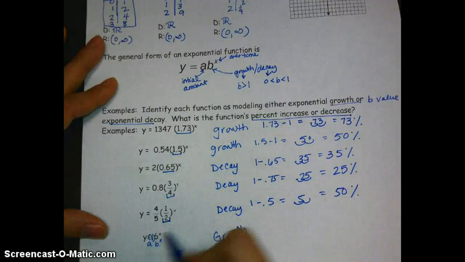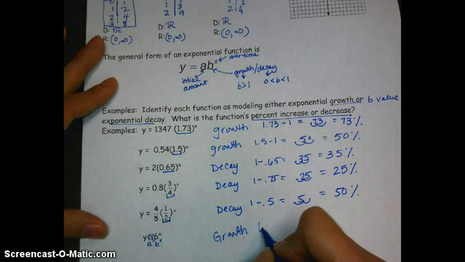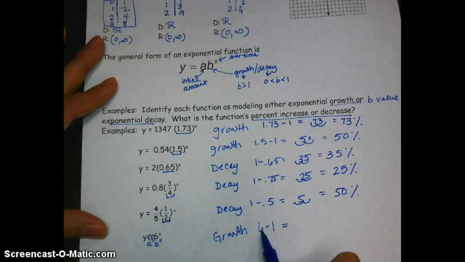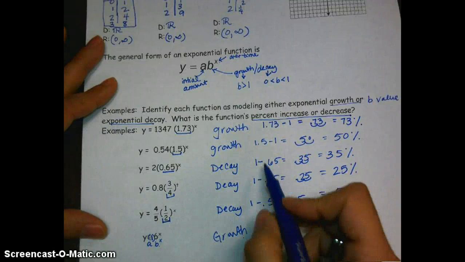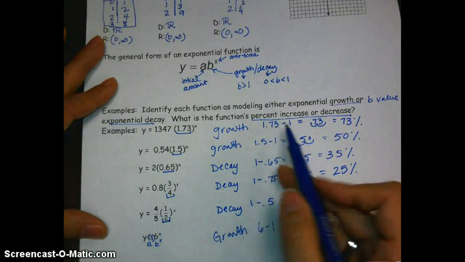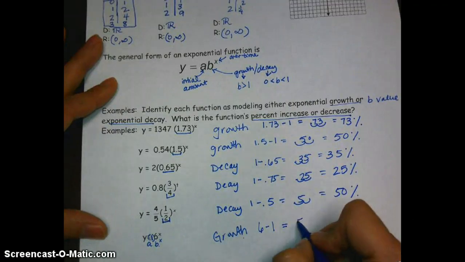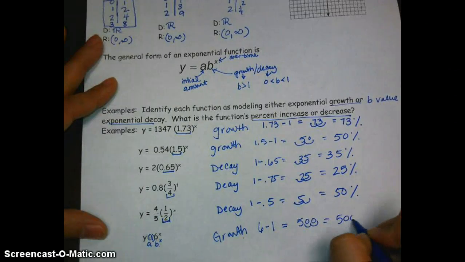We're going to do the same thing. We're going to do 6 minus 1 because it's greater than my 100%, right? Just like we've done over here, right? And then we get back 5. I still have to change it to a percentage though, so that makes 500%.